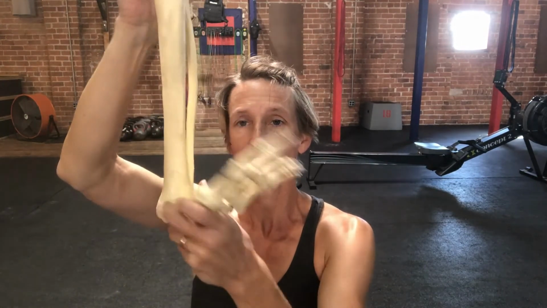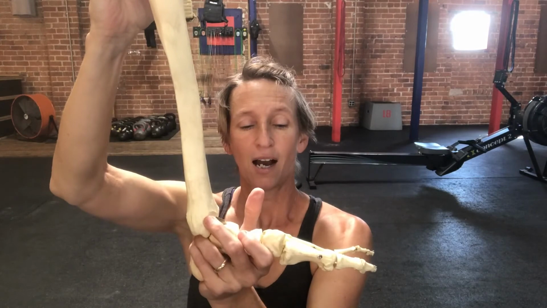Okay, so that is it for video 22, bones and joints and their movements and arches of the lower leg. Next up in video 23, we're going to look at the superficial muscles of this part of the body, and then in our next video we're looking at the deep muscles of this part of the body. So I will see you then.